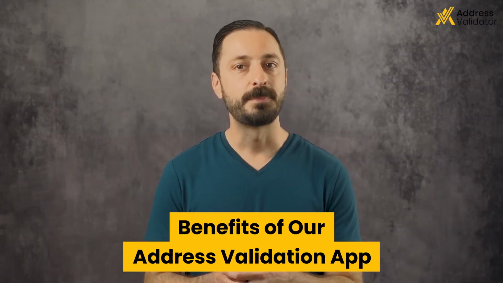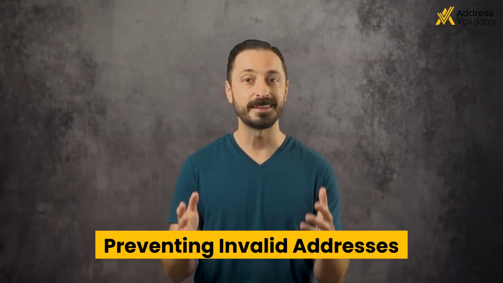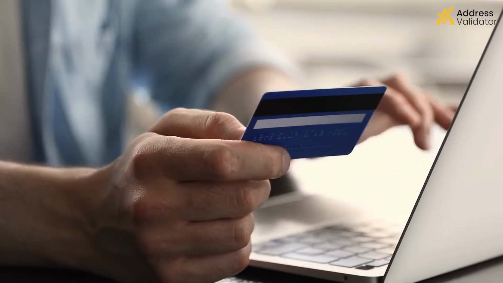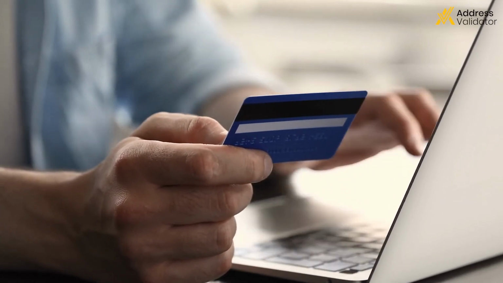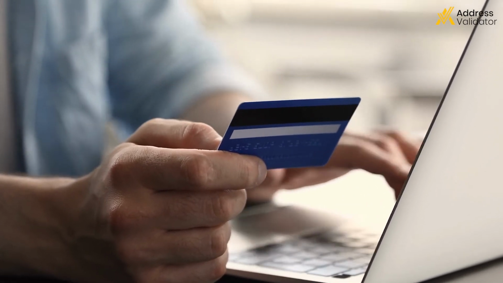Now let's review some of the benefits of our address validation app. Now the first and most obvious is preventing invalid addresses. An invalid address occurs when people make one or multiple mistakes when filling out the delivery information and the order is processed without address verification. Our app allows you to catch these errors automatically during the checkout or right after the order is completed and fix invalid addresses before the delivery actually starts.